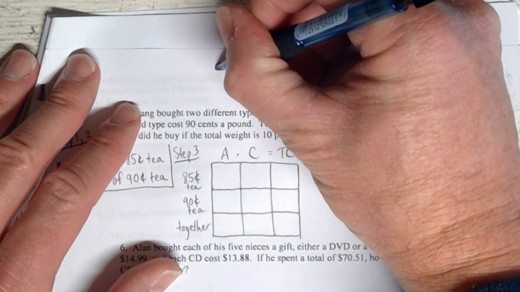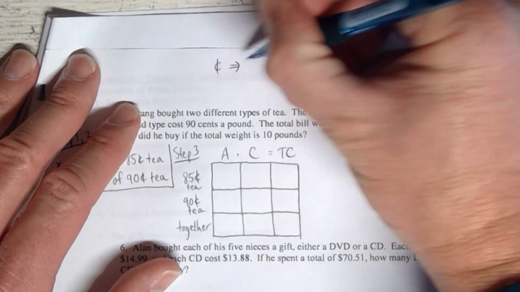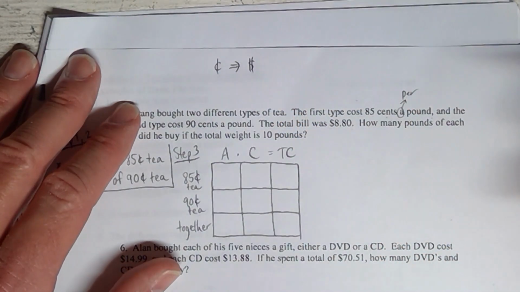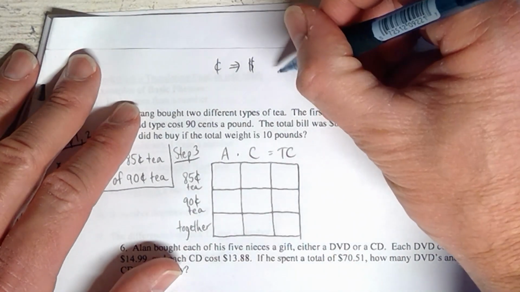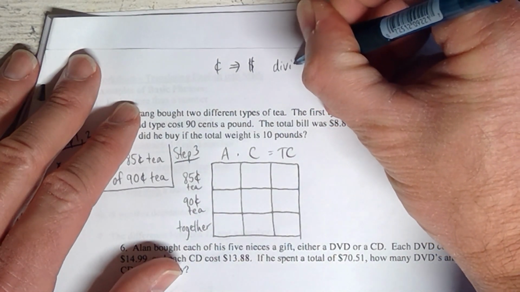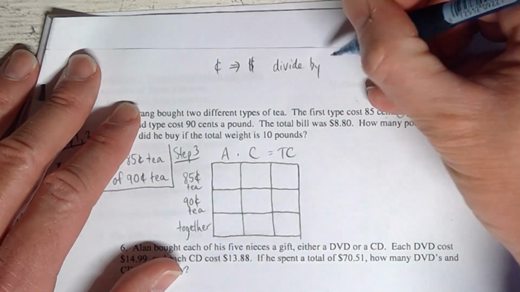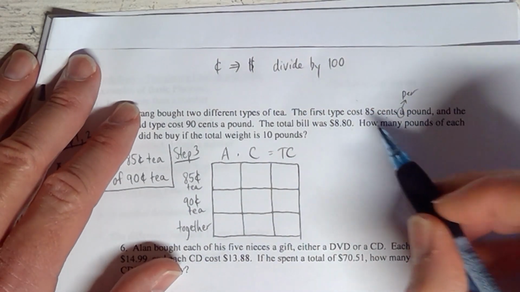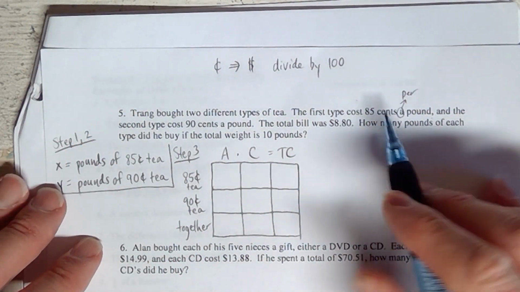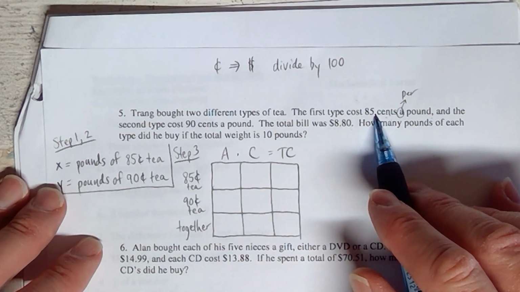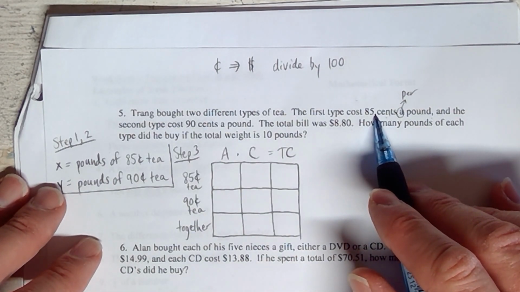If you want to convert from cents to dollars, you need to divide by 100. In other words, if you want to convert the cents to dollars here, you'd have to divide this by 100, which would make it 0.85.